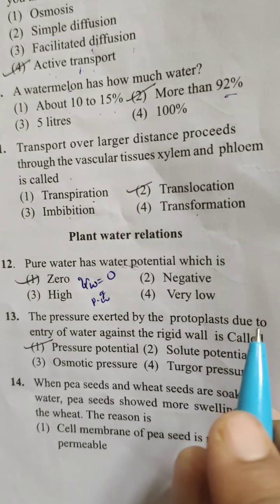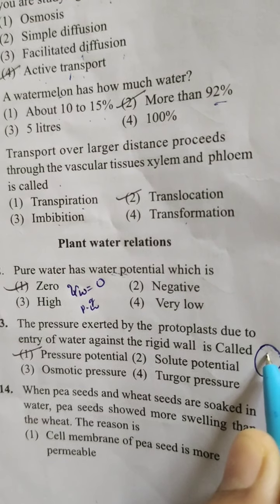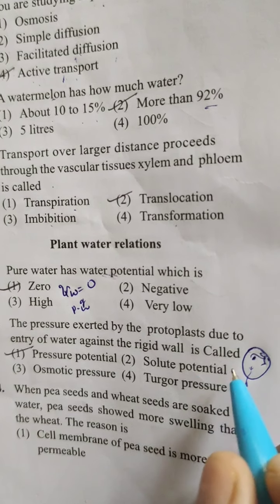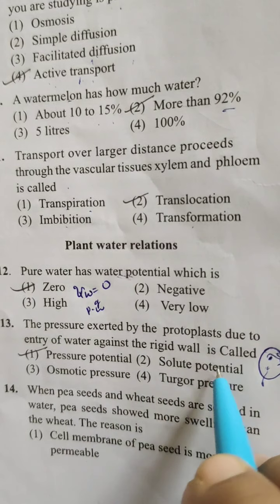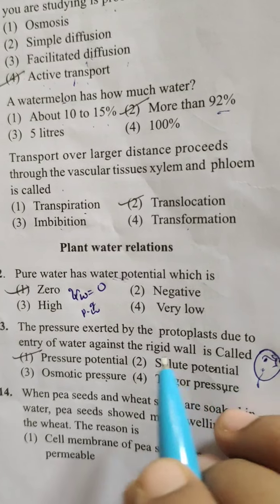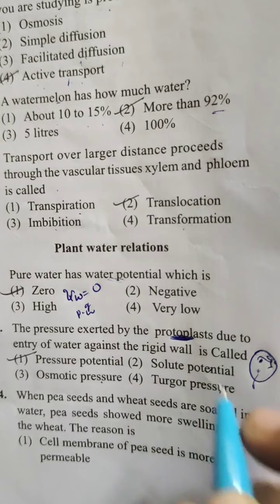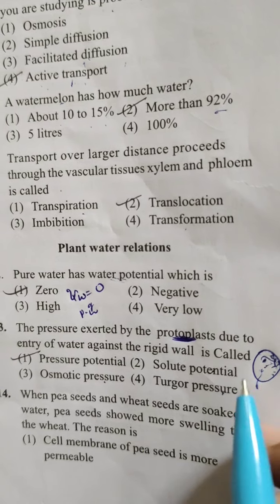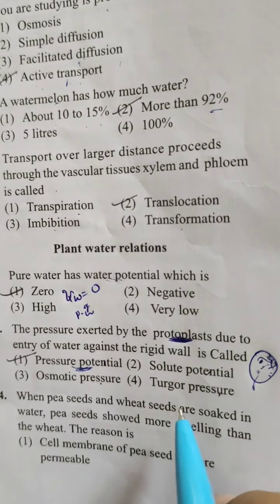Next, the pressure exerted by the protoplasts due to the entry of water molecules against the rigid wall is called. What do we call that? Options 1. Pressure potential, 2. Solute potential, 3. Osmotic pressure, and 4. Turgor pressure. So pressure is exerted by the protoplast against the rigid cell wall. That is nothing but the pressure potential.